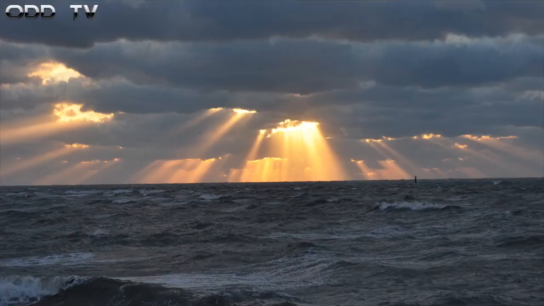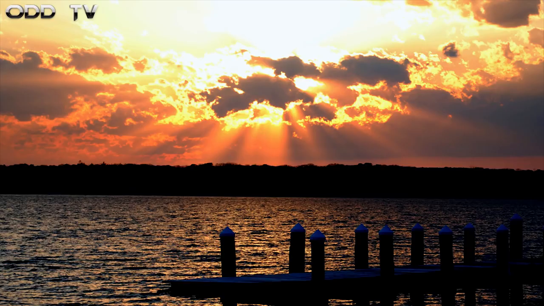This happens all the time. All you have to do is pay attention and think about it logically. Does it look like it's 93 million miles away? The answer is no.